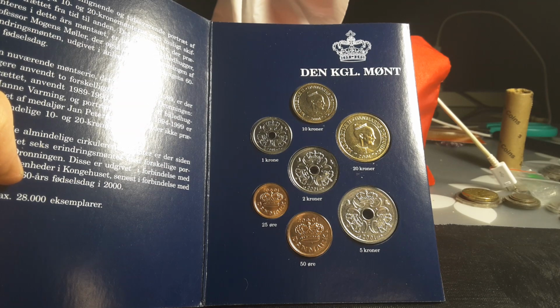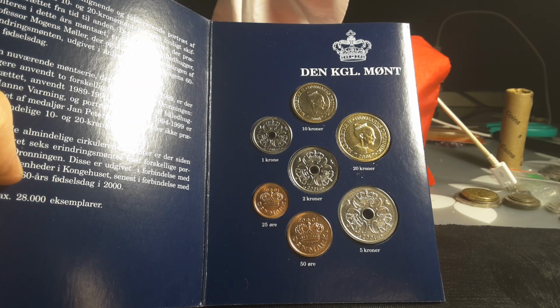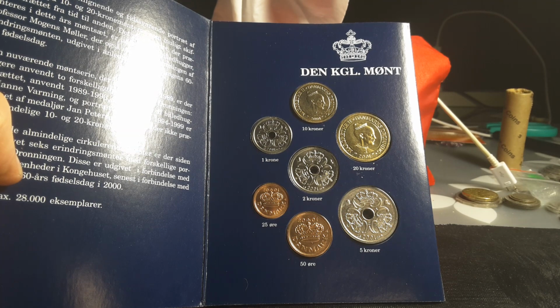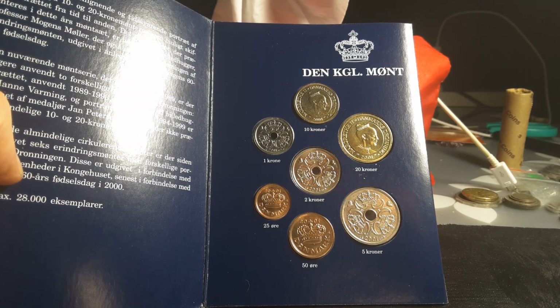So, because that coin circulates, and it gets a high return rate to the mint, you can't find too many of them on the internet like eBay and that. And if you do find one, usually it's in pretty bad condition.